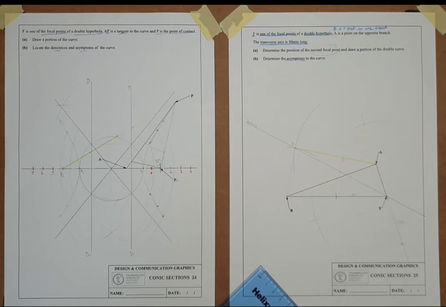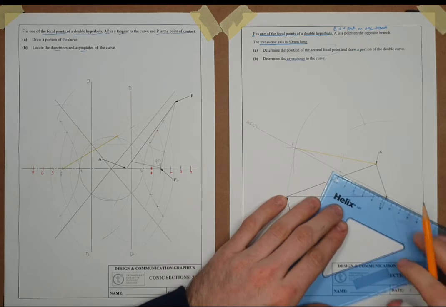The transverse axis is 50, so the radius is 25 because the diameter is 50. I'm not going to go bisecting anything, I'm just going to mark 25.